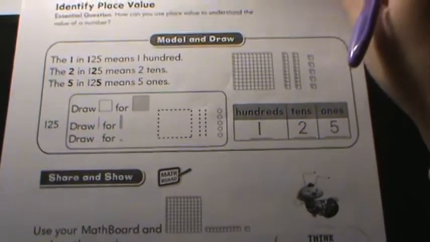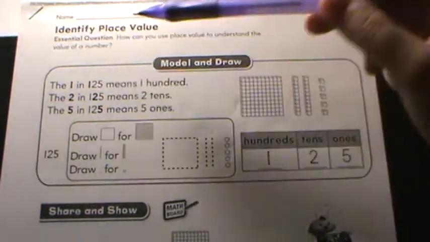So we are also going to look at lesson 2. If you all would rather pause now and finish lesson 1, then you are more than welcome to do that and then pick back up at lesson 2. But I'm going to go ahead and teach lesson 2 as well, and then you all can work through the rest of this packet. So this is identifying place value, which we just talked about.